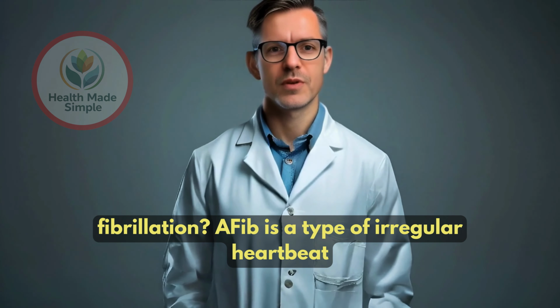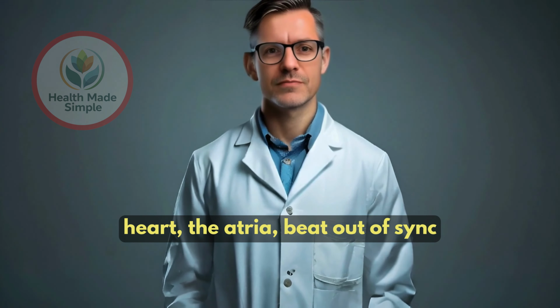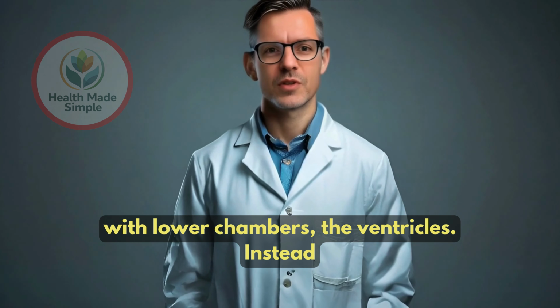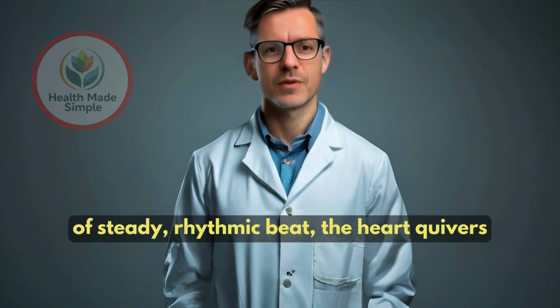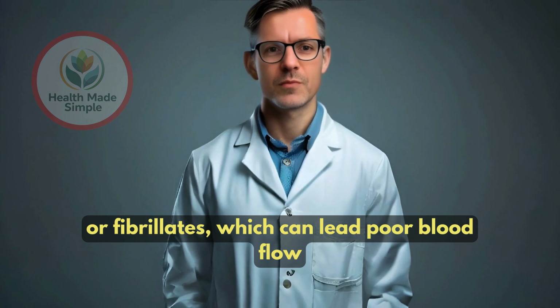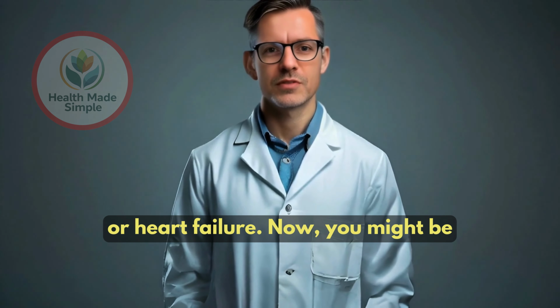First, what exactly is atrial fibrillation? AFib is a type of irregular heartbeat or arrhythmia where the upper chambers of the heart, the atria, beat out of sync with the lower chambers, the ventricles. Instead of a steady, rhythmic beat, the heart quivers or fibrillates, which can lead to poor blood flow and increase the risk of complications like stroke or heart failure.